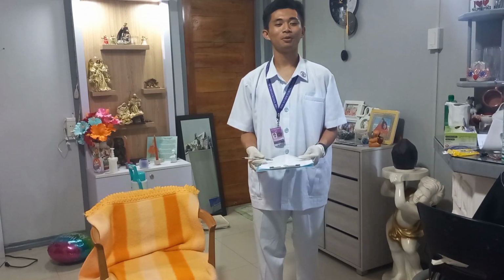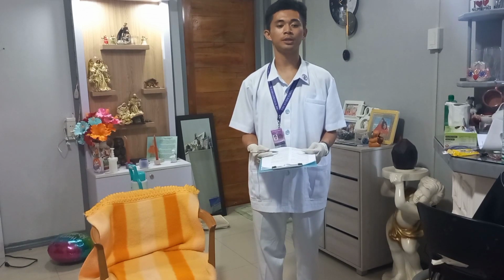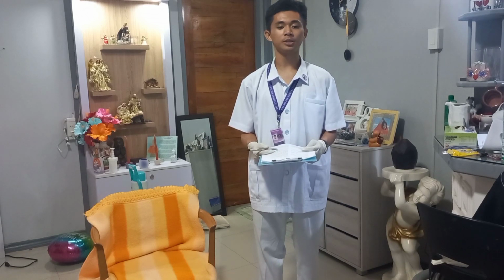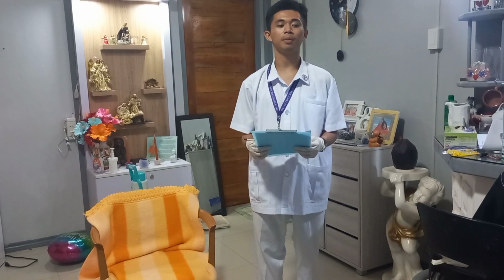And now, we are going to perform hand washing to reduce the transmission of microorganisms, increase patient safety, and decrease healthcare associated infection. After I have done hand washing, I am now going to document the findings in the client record using printed or electronic forms of checklist supplemented by narrative notes.